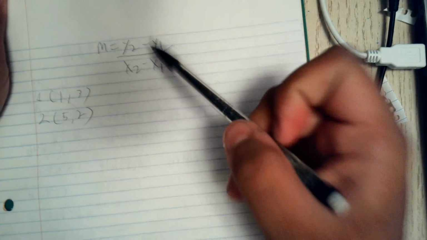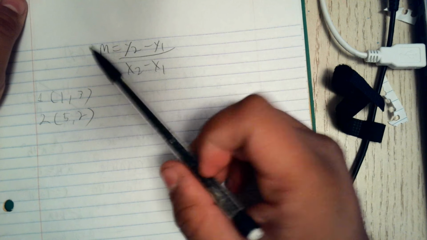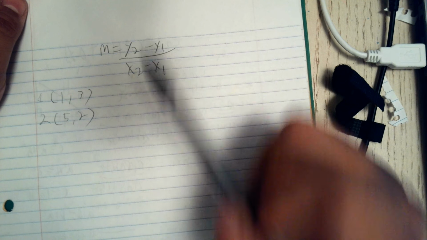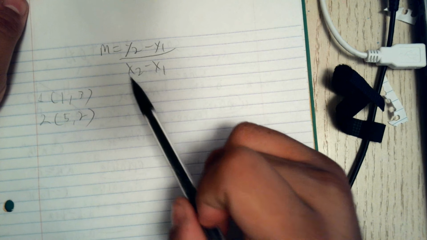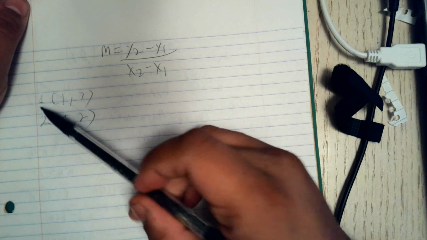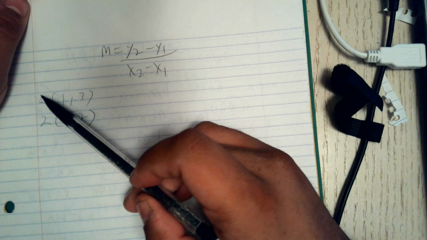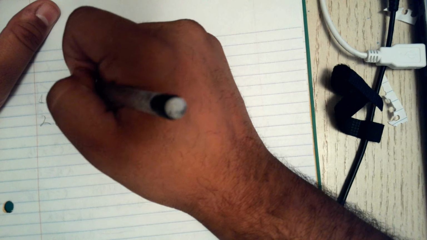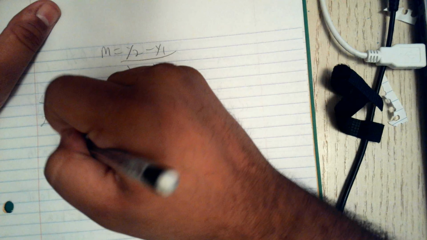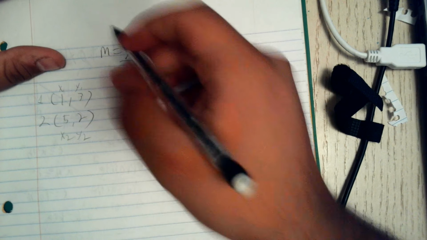Okay, so here I have the slope formula. So m equals y sub 2 minus y sub 1 over x sub 2 minus x sub 1. And here I have two coordinates, the 1 coordinate and the 2 coordinate. So 1 and 2, this immediately becomes x sub 1, y sub 1, this becomes x sub 2, y sub 2. So we will plug it in and see what we get.